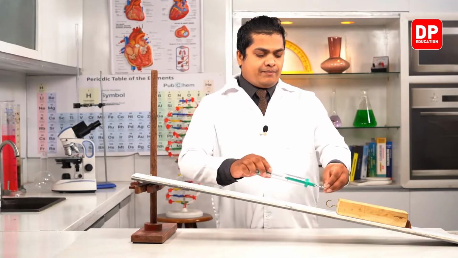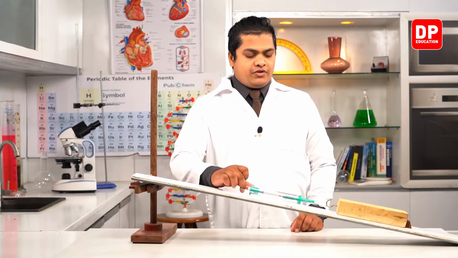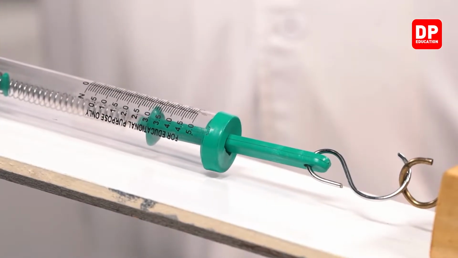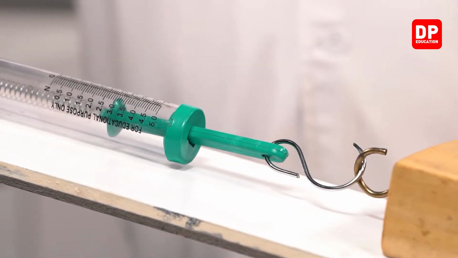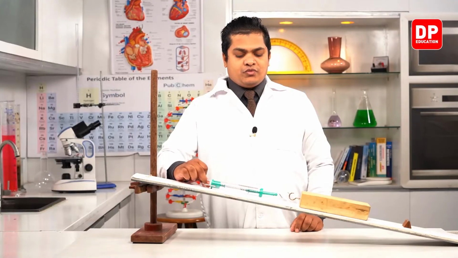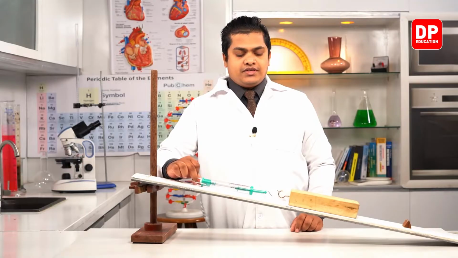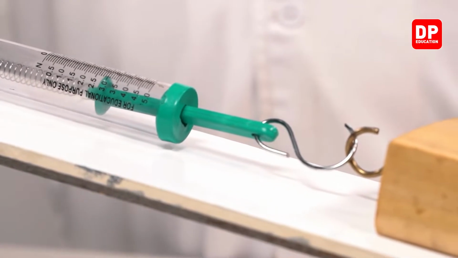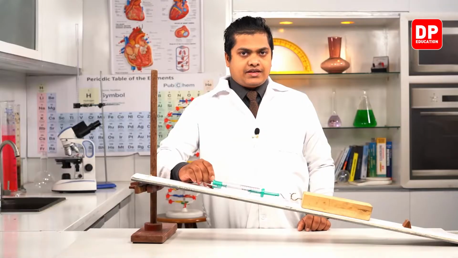Once again I am going to apply a certain force and I am going to check how much is the force needed. So you can see that the object is moving upward. The reading is nearly 3 Newton, my dear children. Once again, let's see. See, now it's moving upward and the reading is nearly 3 Newton.